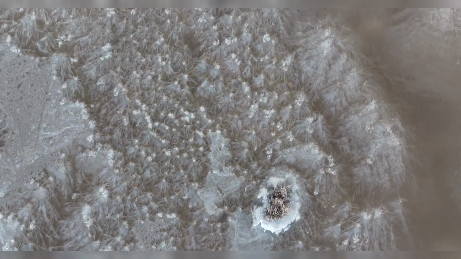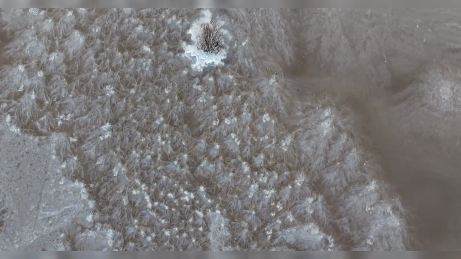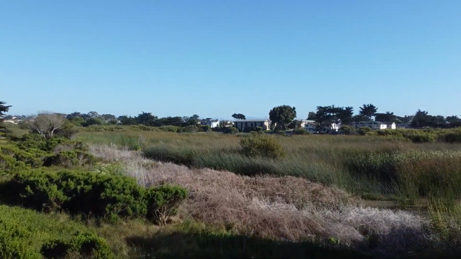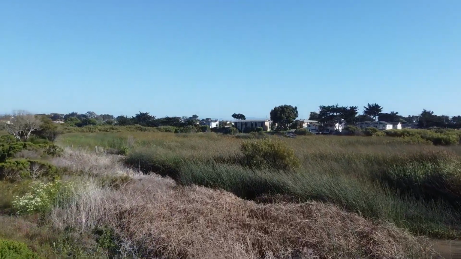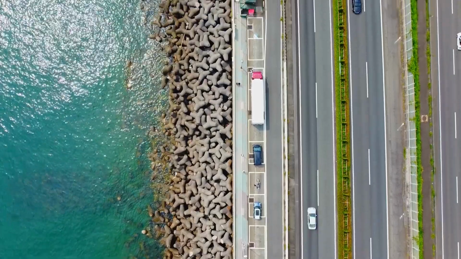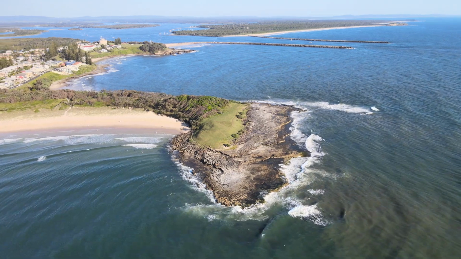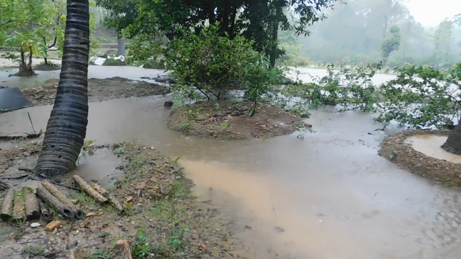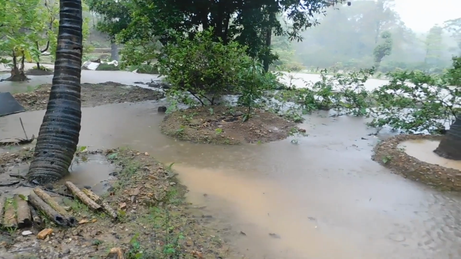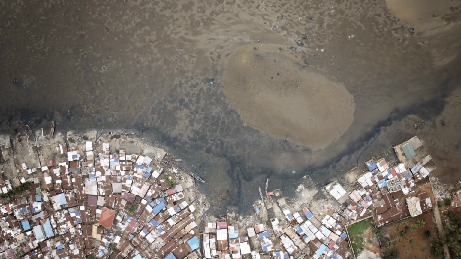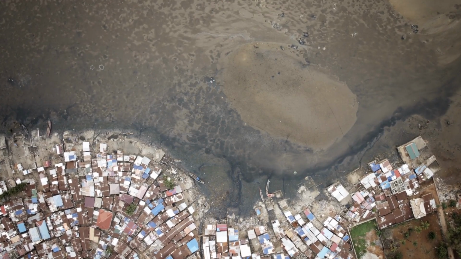Dunes are natural barriers made of sand, often found along coastlines. Dune stabilization involves planting vegetation or using structures like fences to keep dunes in place. Dunes act as buffers, absorbing wave energy and protecting the land behind them from flooding and erosion. Stabilizing dunes is a low-cost, sustainable method, but it can be less effective in areas with strong wave action or where human activity disrupts the dunes.